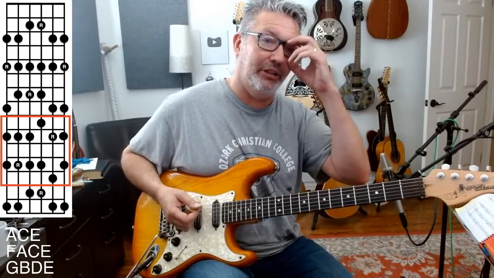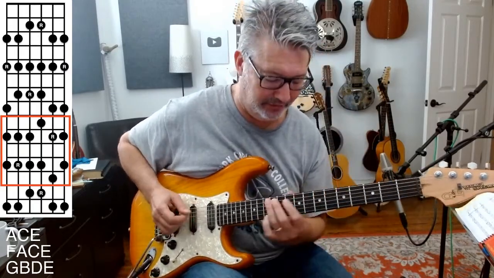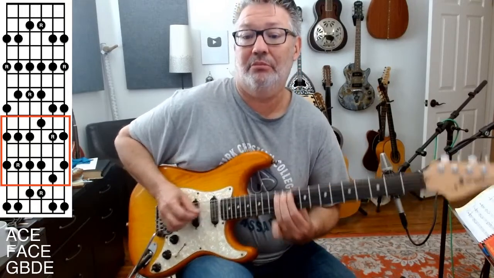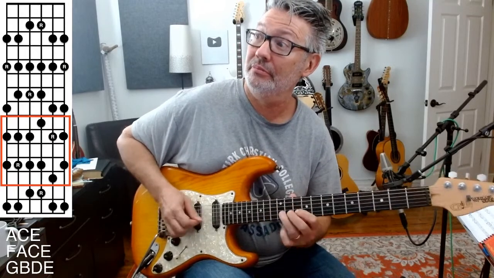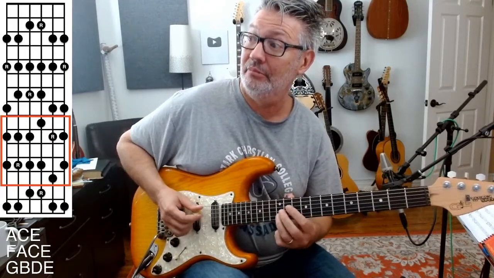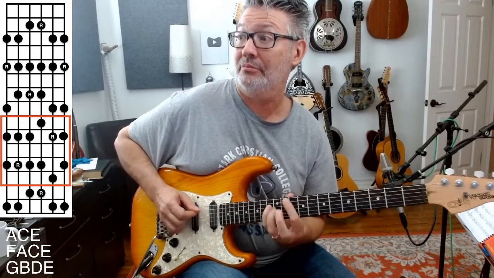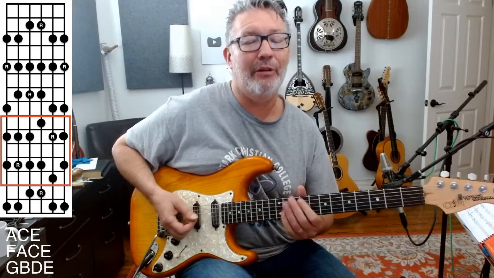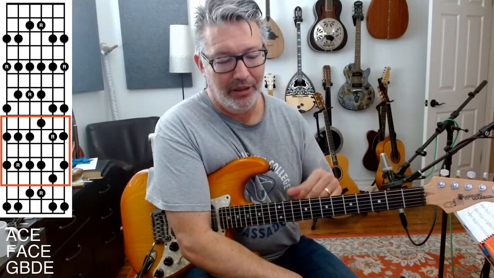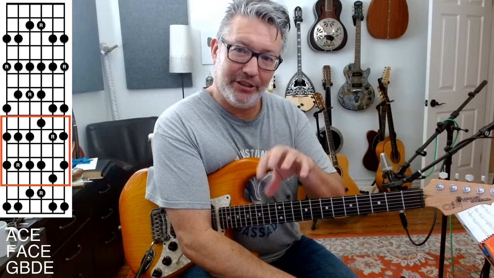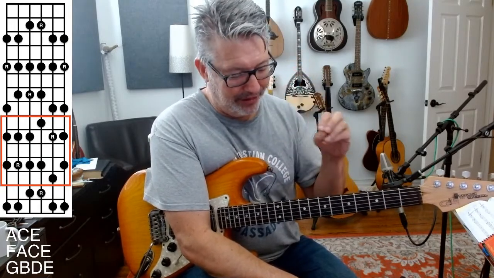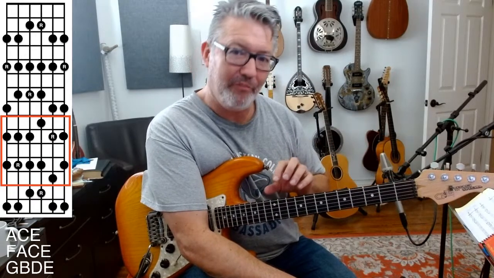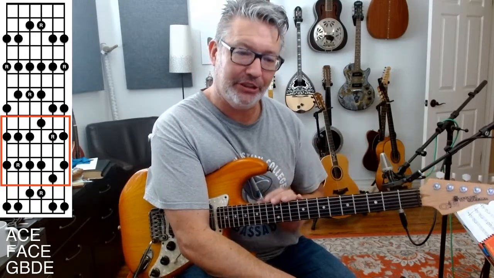I could see building a solo just on that lick alone. Anyway, the whole point is to embrace the licks or the phrases or the riffs or the chunks that are more fun to play in the different positions.